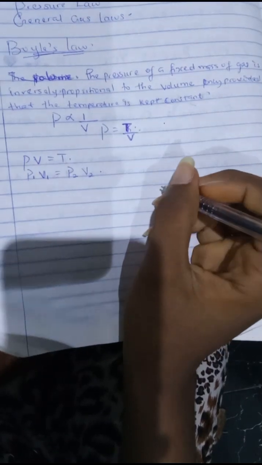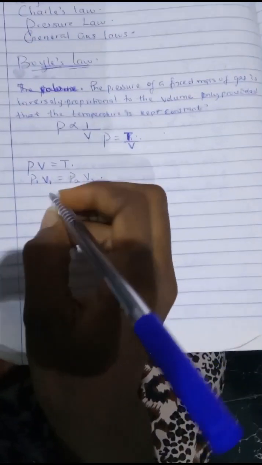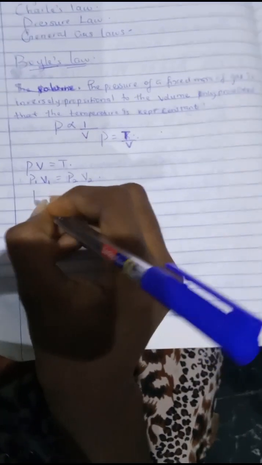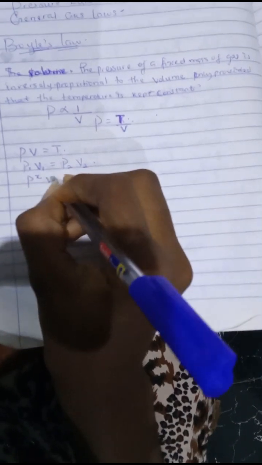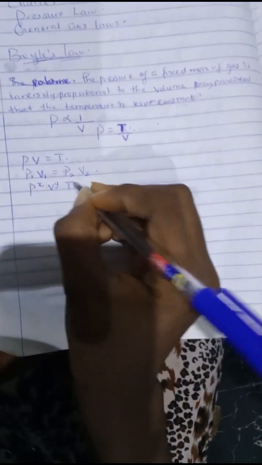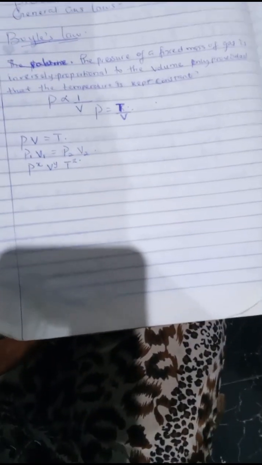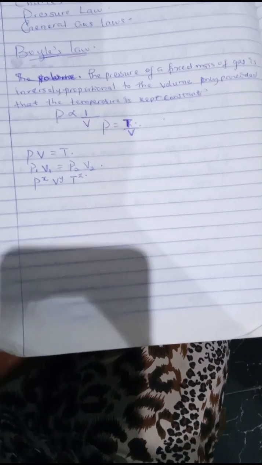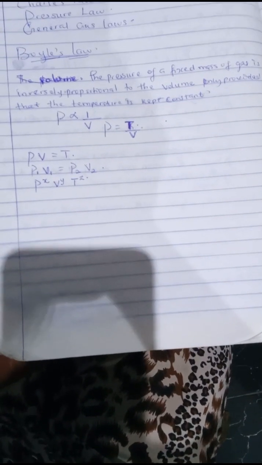We can be given a question that we should find P^x, V^y, and T^z. That is, we should find the value of those x, y, and z.